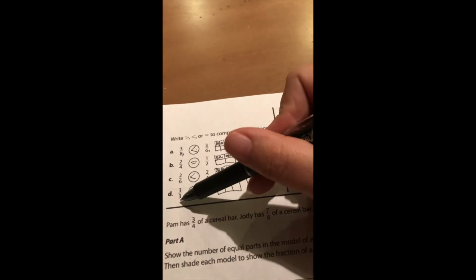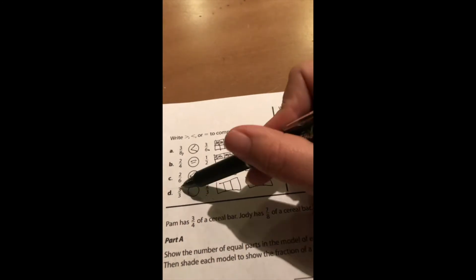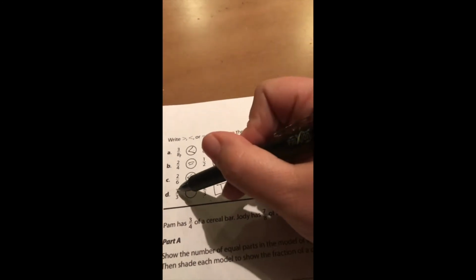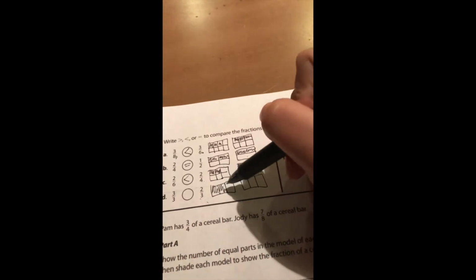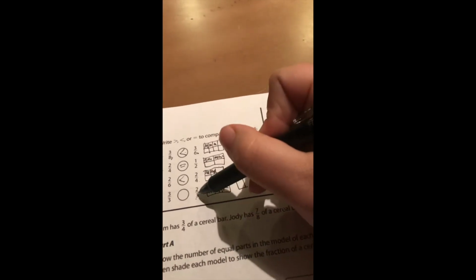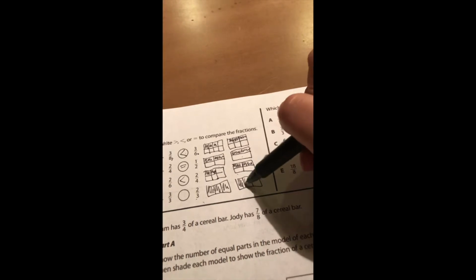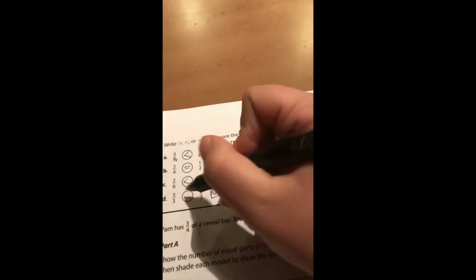And since the denominator is the same, the numerator tells us how much is shaded in. So 3 out of the 3 would be the whole shape. This has 2 out of the 3. So 3 out of 3 is the greater fraction.